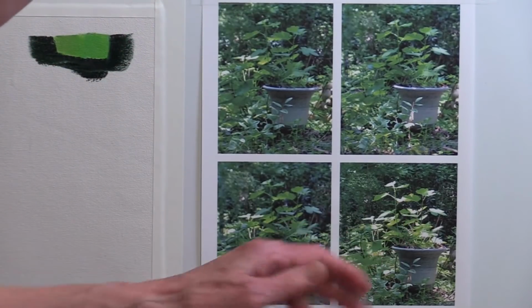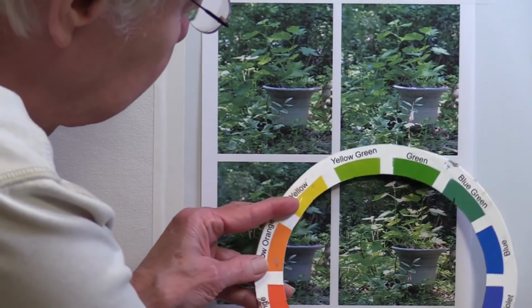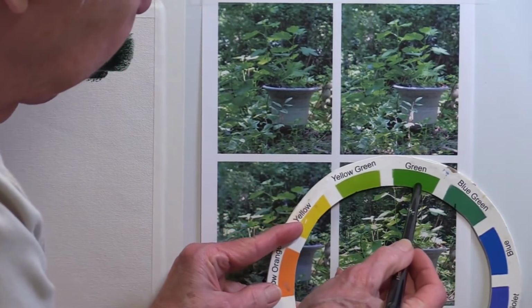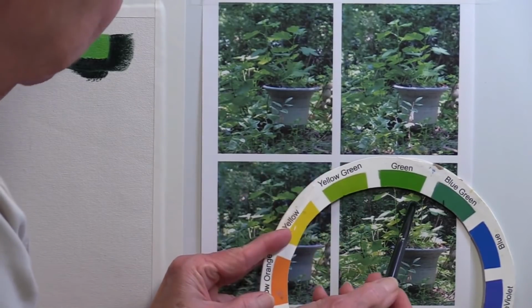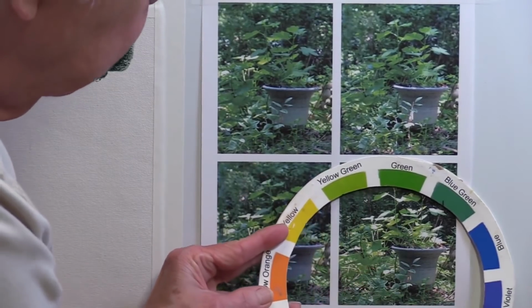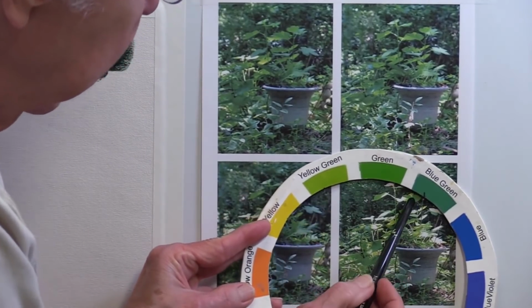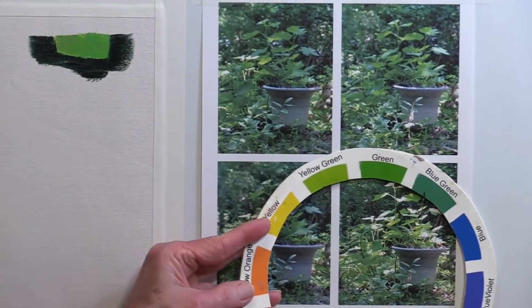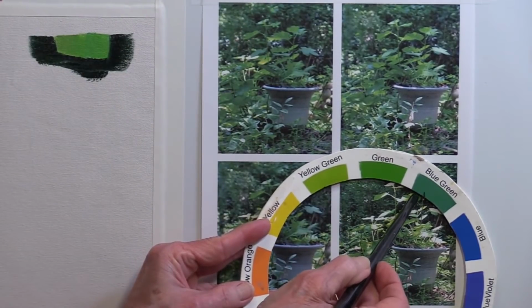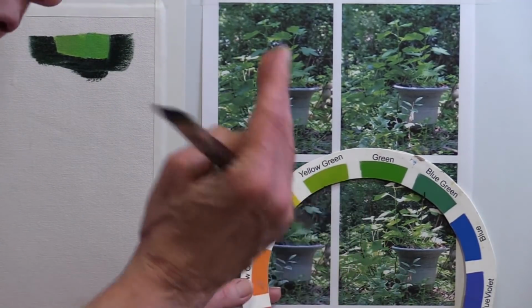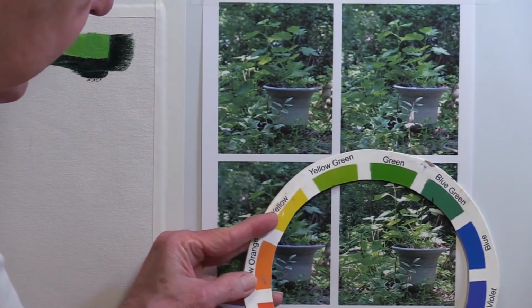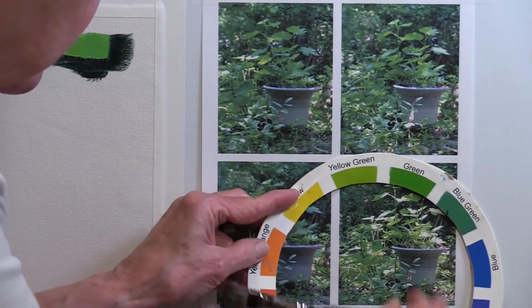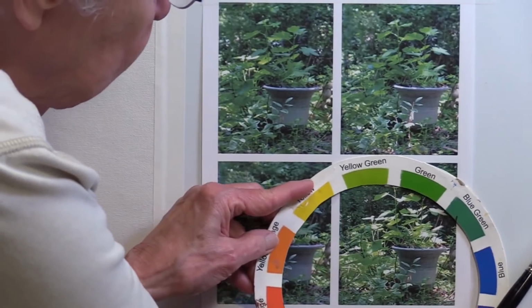So if we look at this green right here, and if we remember, we started on the green, and then we saw on this side up here that it was a little bit more blue-green, but we're not seeing that here. What we're seeing here with that light change, this area is getting a little bit more light. Not quite full light yet. By getting that little bit more light, it's leaning a little bit more towards yellow.